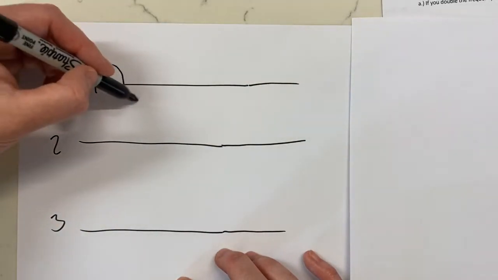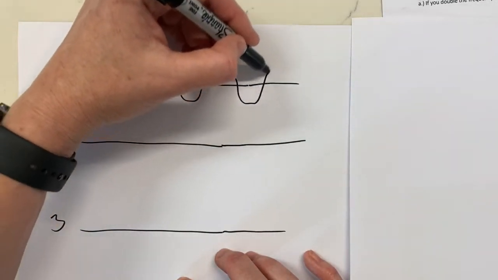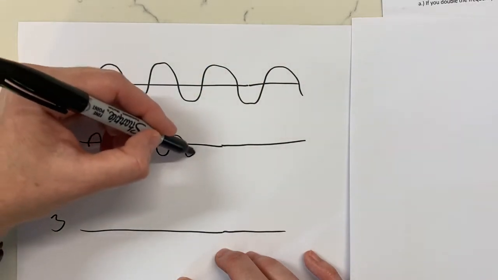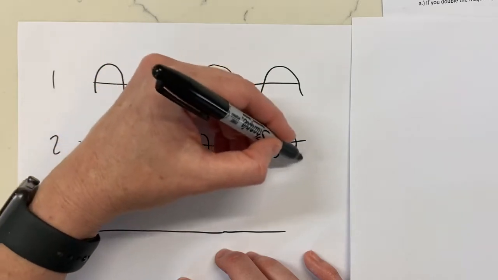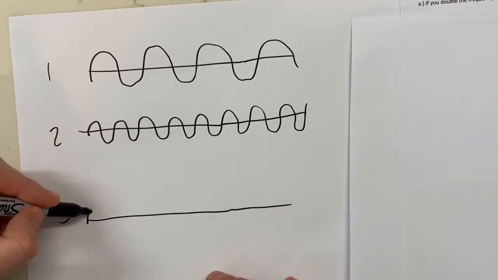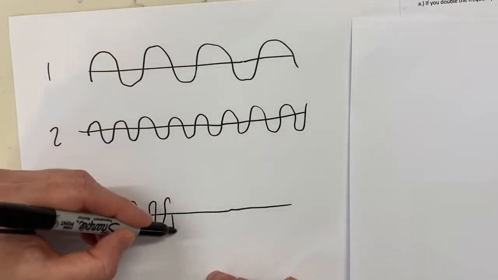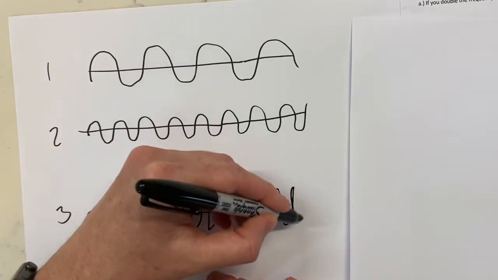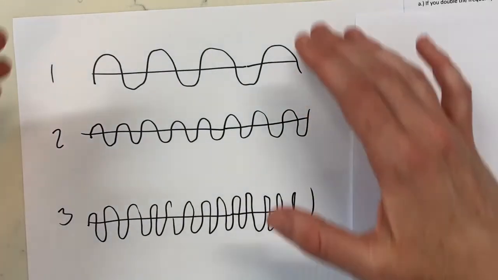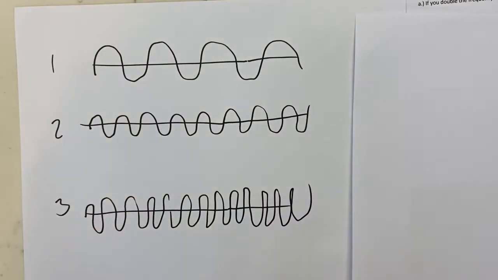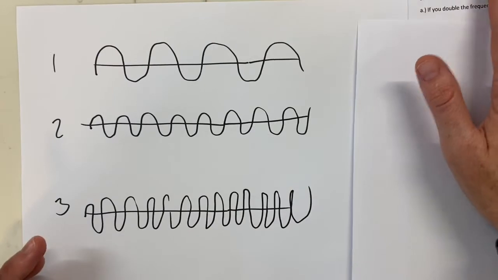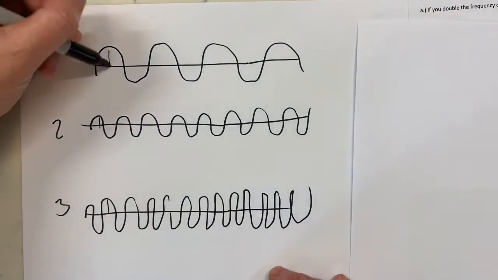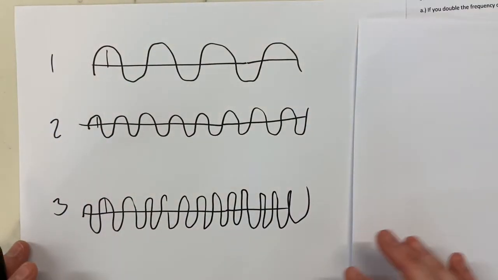So wave number one, we'll make it like this. Wave number two, we'll make it like this. And we'll say they have similar amplitudes. I guess they really don't. I'm not very good at this. And wave number three, I should make it a little bit thinner there. Cool. So if we look at these right now, pretty much the only thing we've discussed so far has been amplitude, which again, we'll just say that this is to scale and these all have the same amplitude. They're all the same brightness.